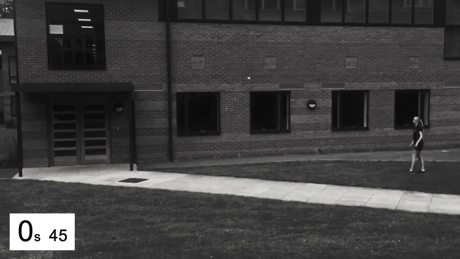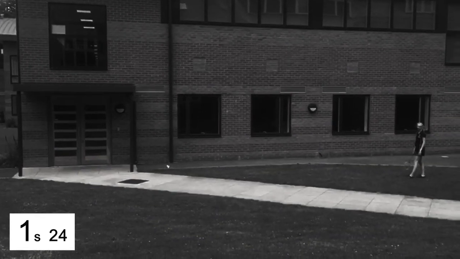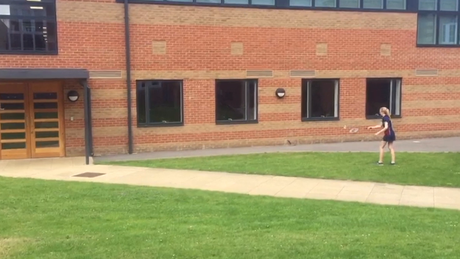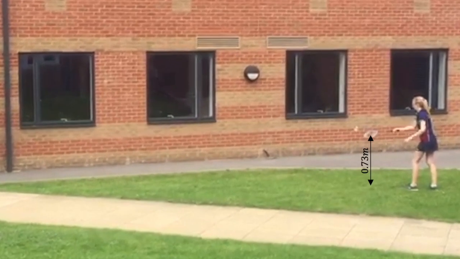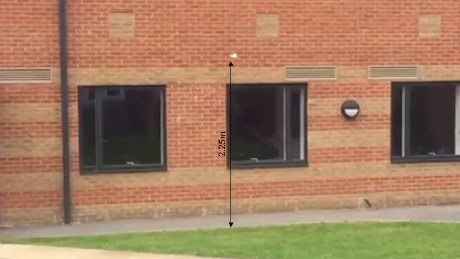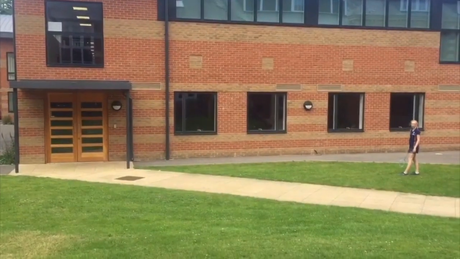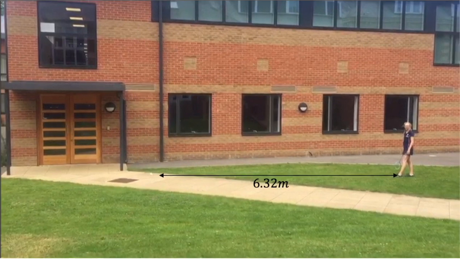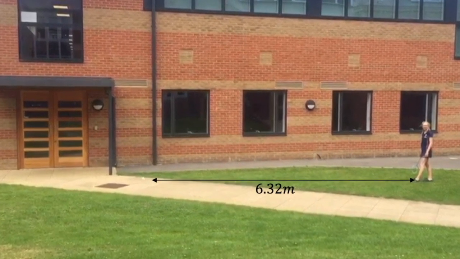We use measurements of the starting height, the maximum height, and the total distance travelled. The starting height is 0.73 metres. The maximum height reached by the shuttle is 2.25 metres. The horizontal distance travelled by the shuttle is 6.32 metres.